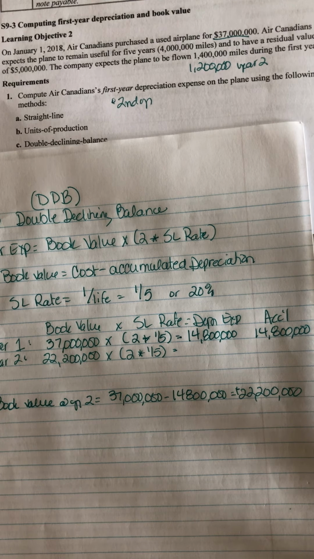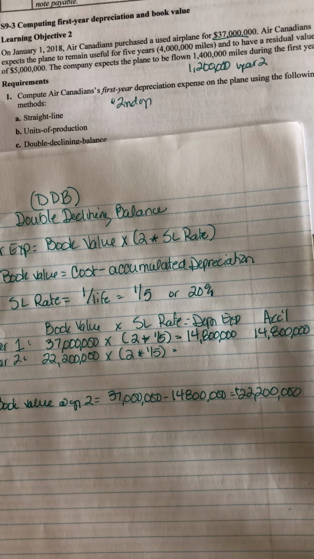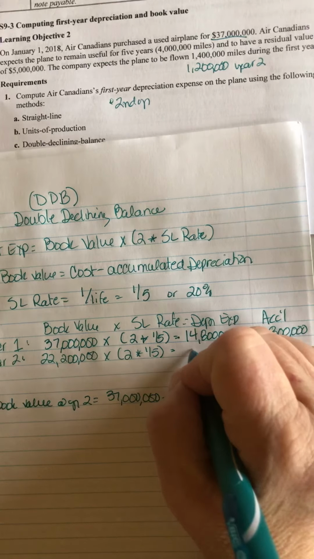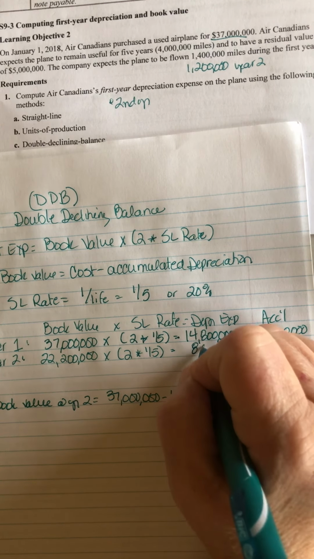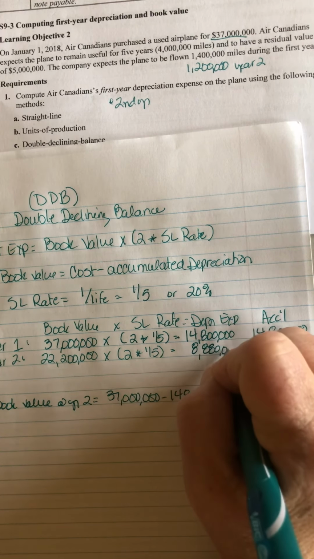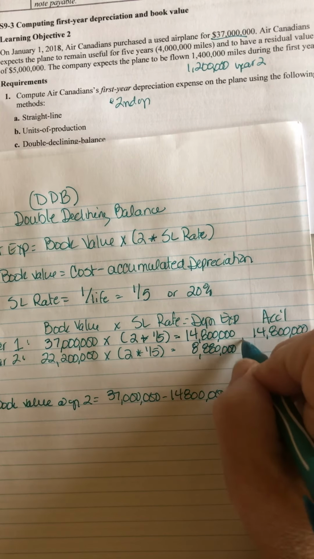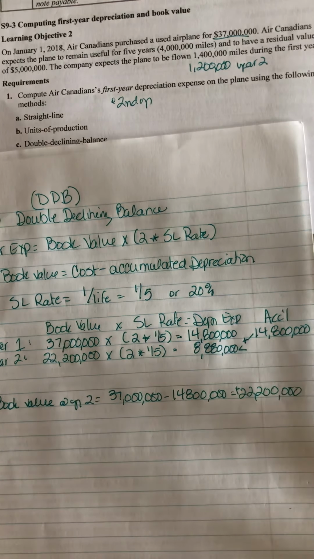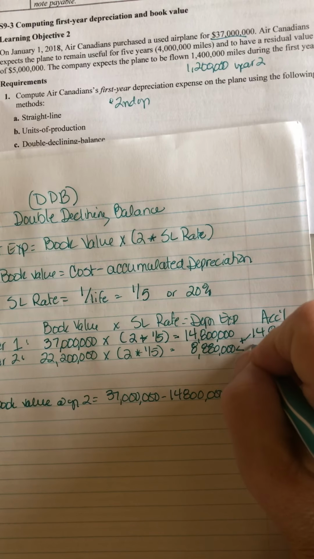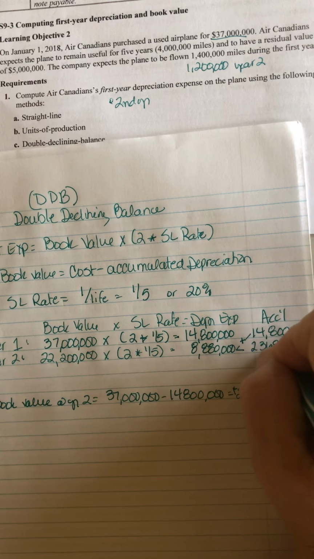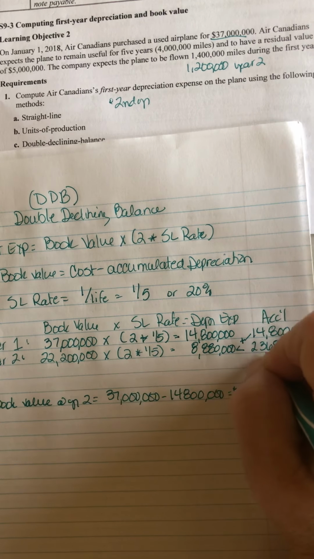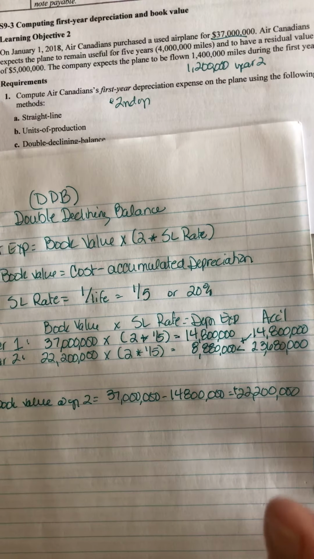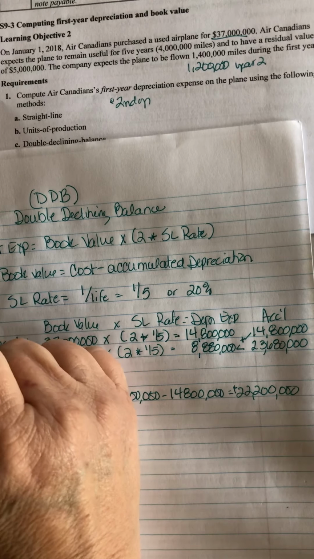22,200,000 times 2 divided by 5 is $8,880,000. Now, our accumulated, you add these together. So now our accumulated is $23,680,000. So if we keep going, let's go ahead and keep going on this one.